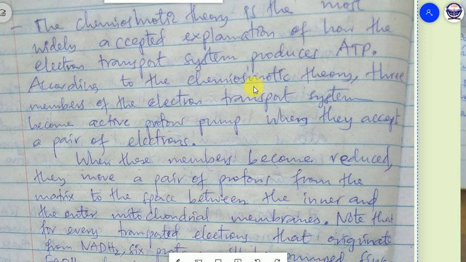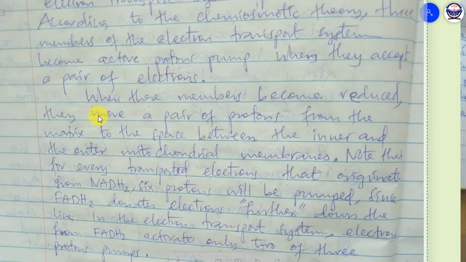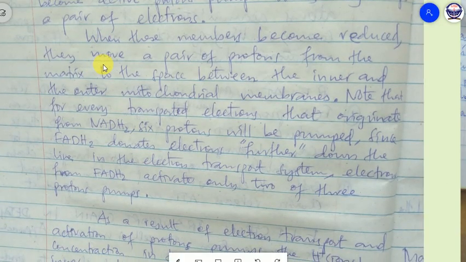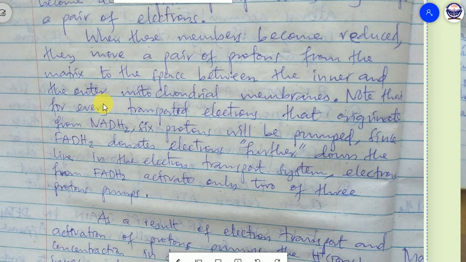According to the Chemiosmotic Theory, 3 members of the electron transport system become active proton pumps when they accept a pair of electrons. So zina pump proton kwenda wapi?